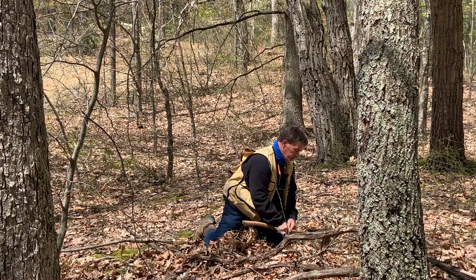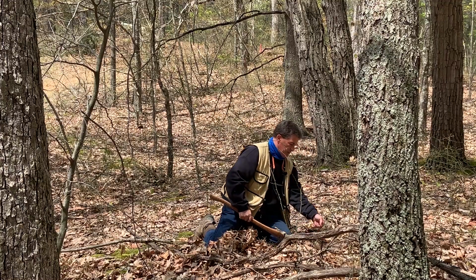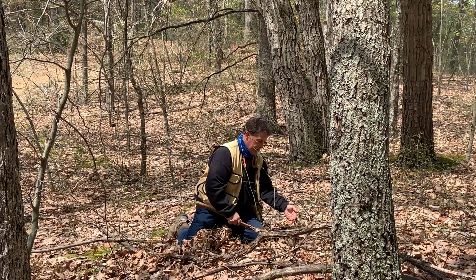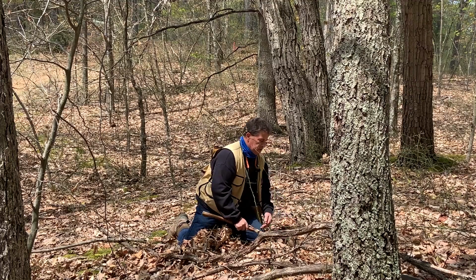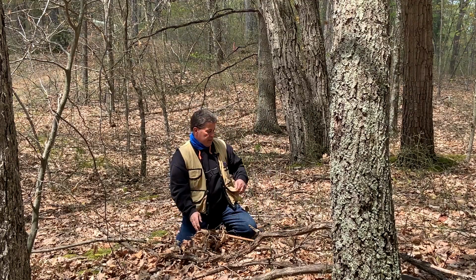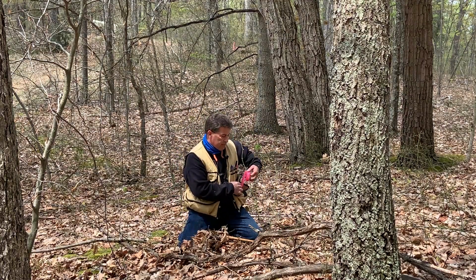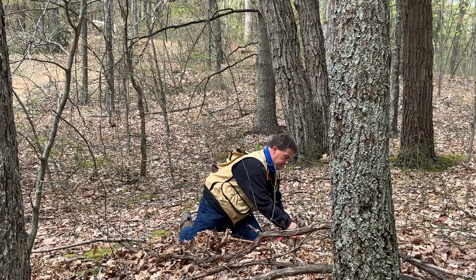And right here is a piece of fence buried down in the leaf litter. So now we have our piece of fence. So we'll take a little bit of ribbon and put on it.